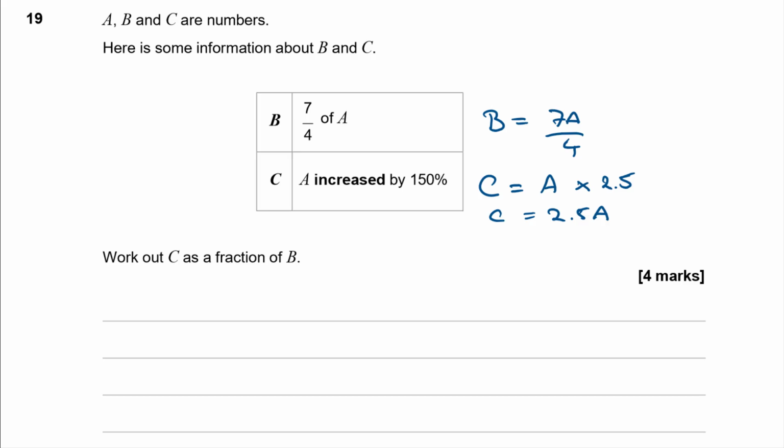Okay? So now we know what B is in terms of A, we know what C is in terms of A. I think we can now write C as a fraction of B. And a bit like earlier, C as a fraction of B means C is the numerator and B is the denominator. So we're going to get 2.5A, the C on the top, over, well, it's going to be 7A over 4, isn't it, as a fraction on the bottom there.